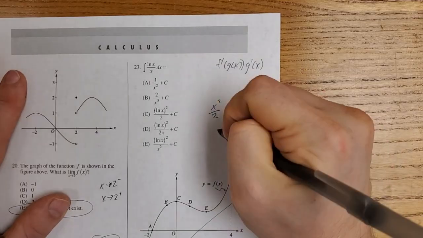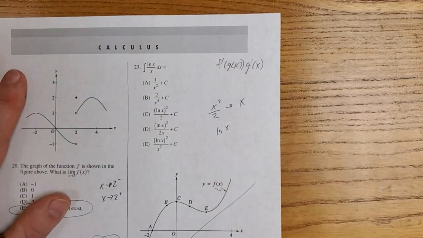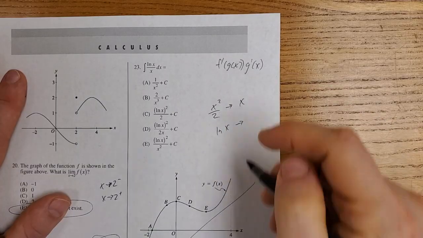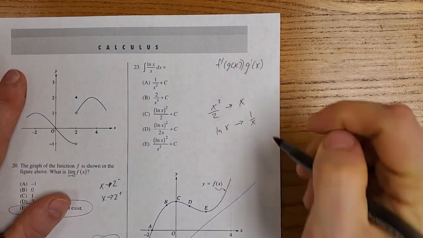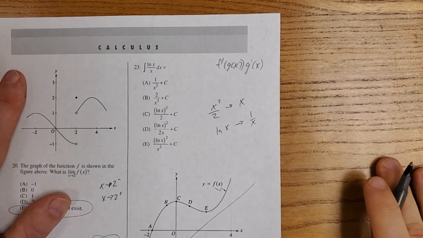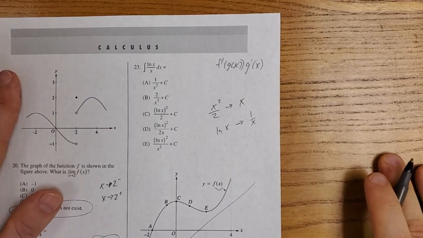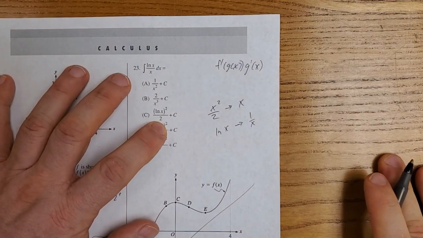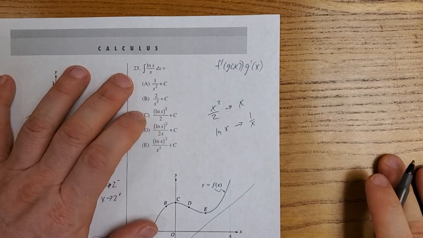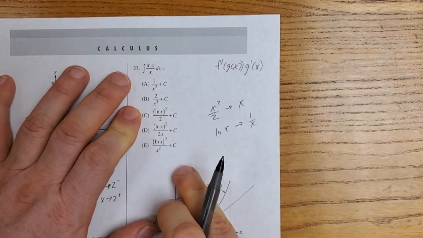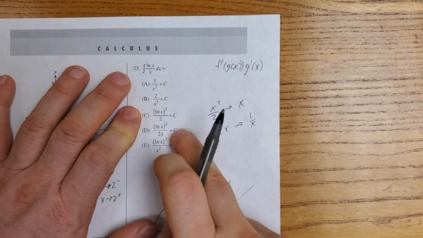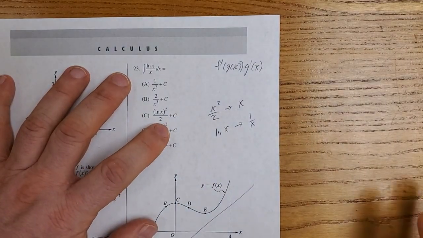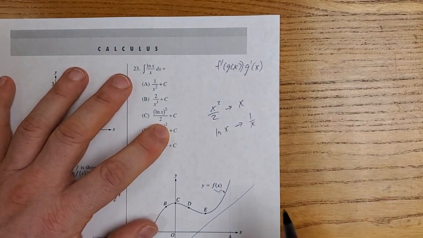And then if you think about the natural log, the derivative of that is 1 over x. So I don't know that there's a good way other than to just look at each one and envision if you had to take the derivative of that, how would you do it, and what would it come out to be?